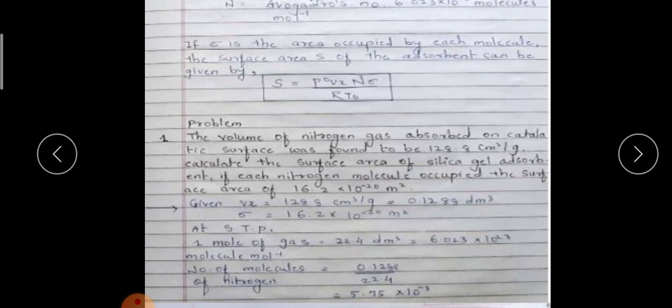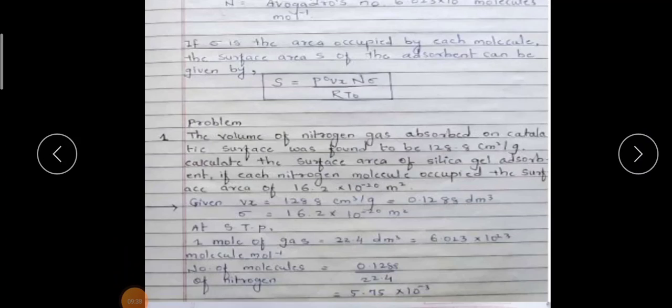The surface area of the adsorbent can be calculated by the formula S is equal to P0 Vm N sigma divided by R T0. That formula you have to remember. Sometimes that formula may come for the MCQ purpose. This is the numerical based on this particular part. These are the MCQs that may be asked in the exam based on this part. Please keep on studying. Please read all this carefully.